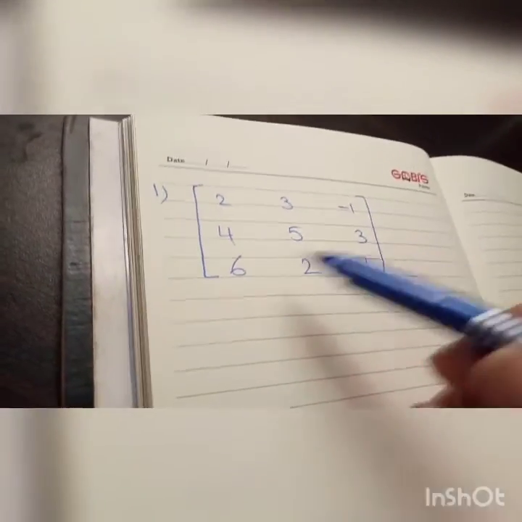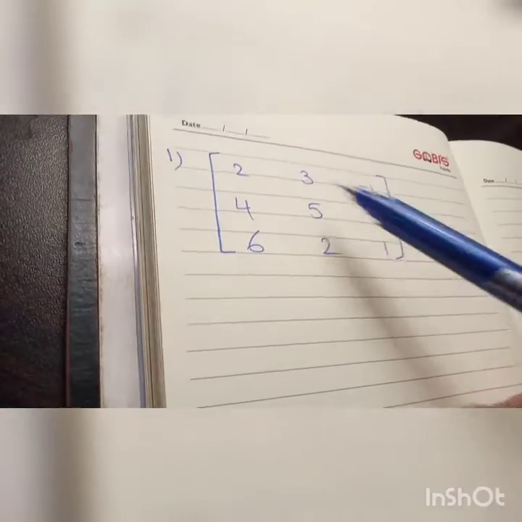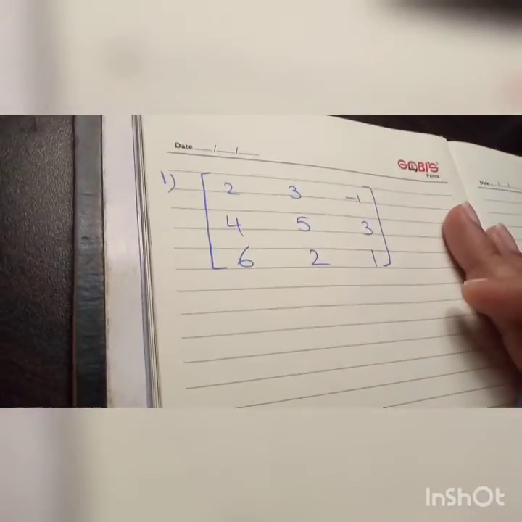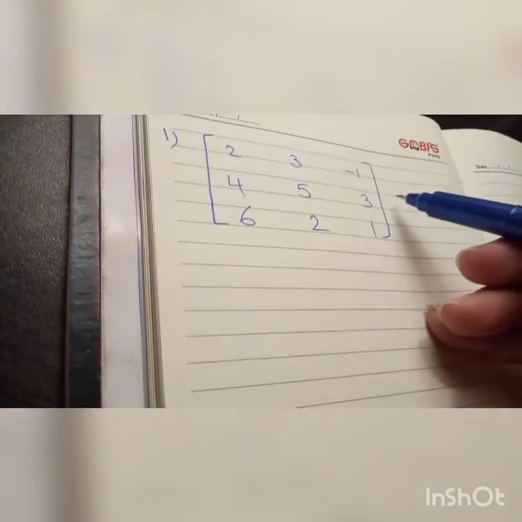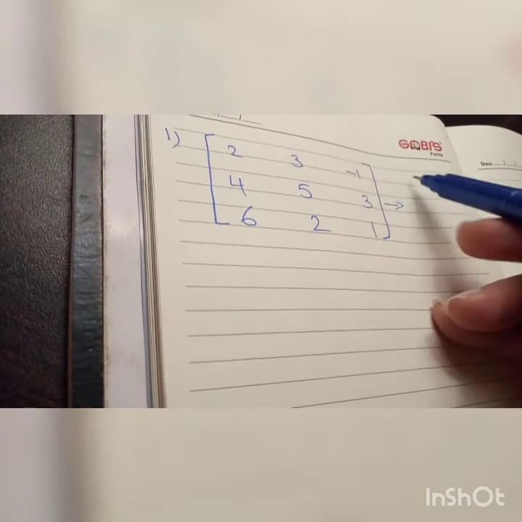Yes, so here you can see this is a 3 cross 3 matrix. 3 rows are there and 3 columns are there. What does echelon form mainly mean? I'll give you an overview.